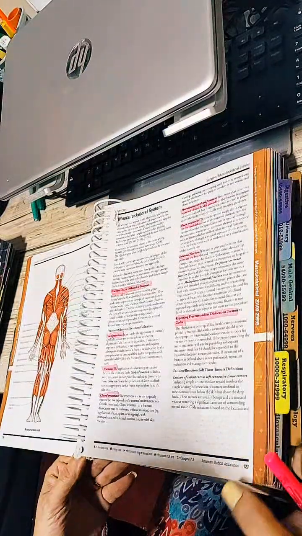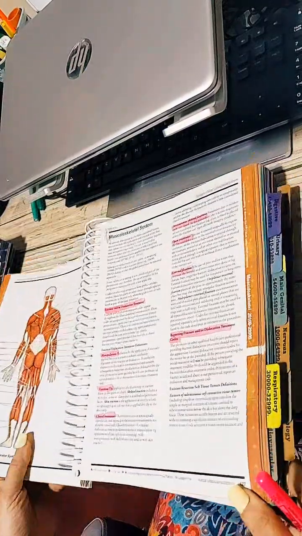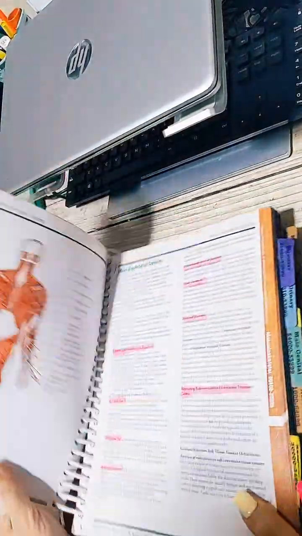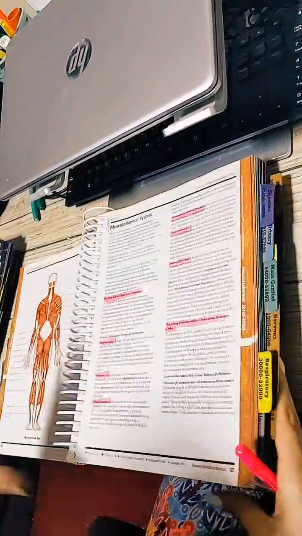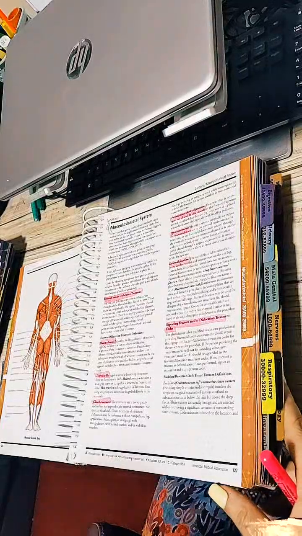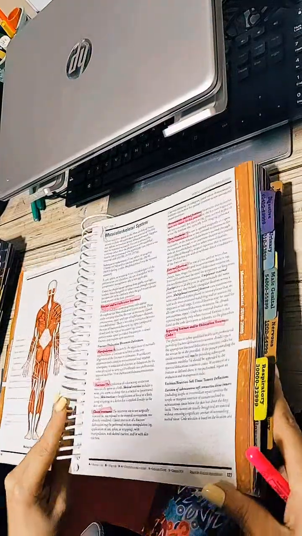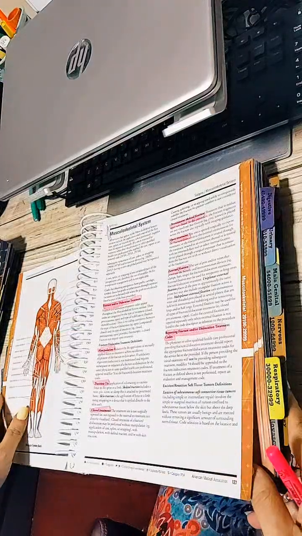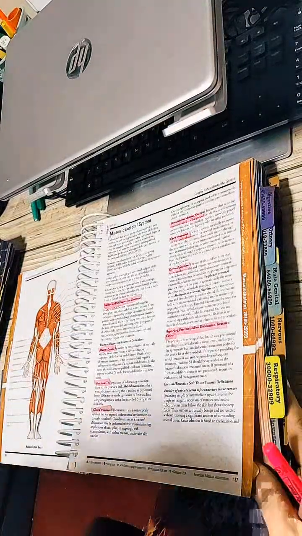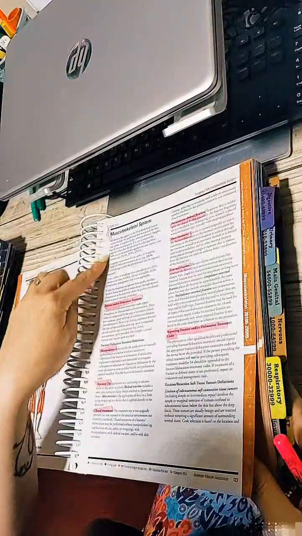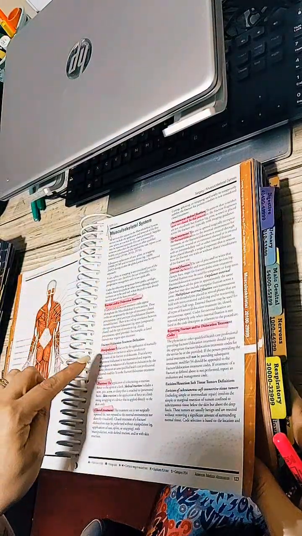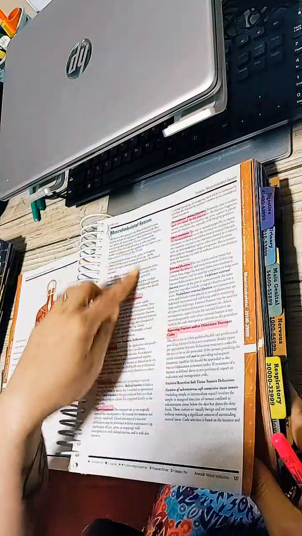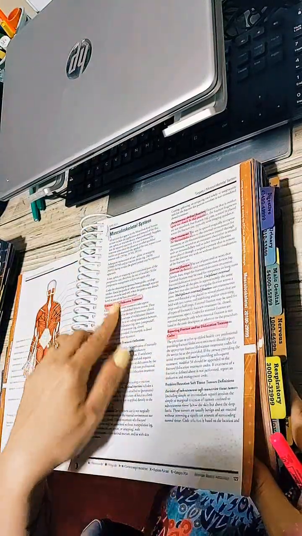So I'm on page 127, and I have the 2024 book. If you have the 2023, I'm not sure what page it is. I'm just in the beginning of the musculoskeletal system. What I did last week is I highlighted just the keywords. In the beginning of the chapter, they give instructions and definitions. I highlighted those.